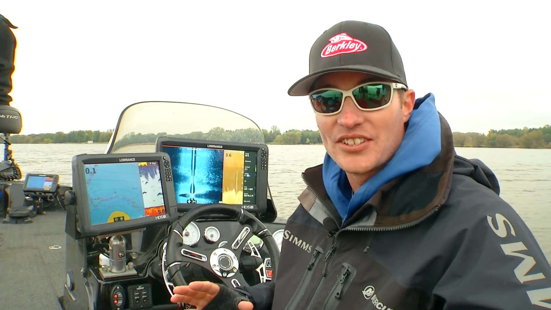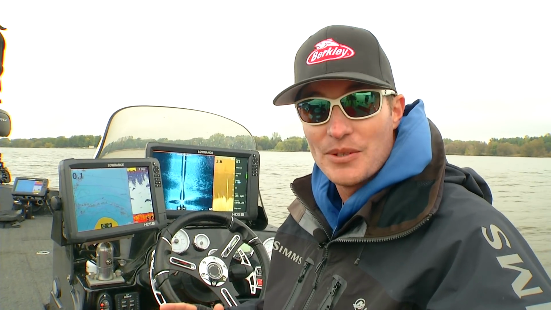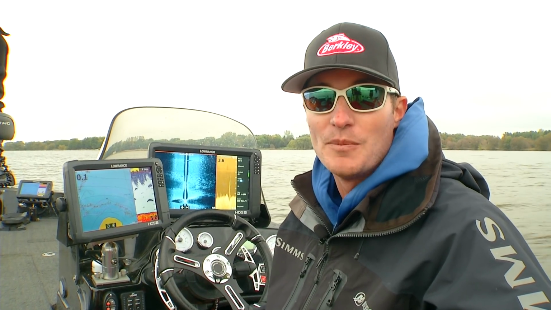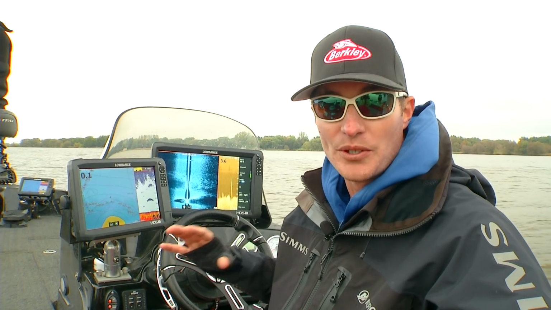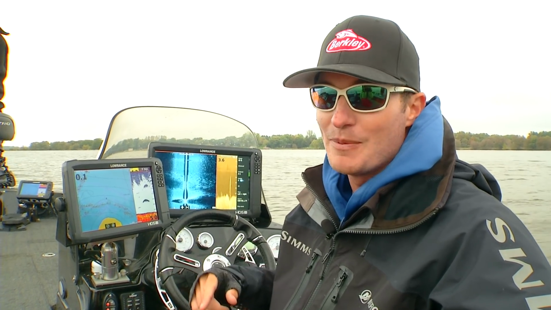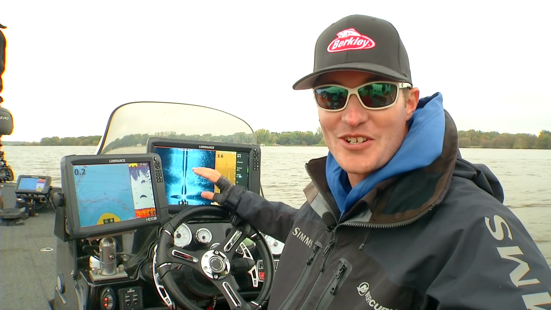A lot of these rocks on Beaver Dam are very shallow, shallow enough where you can't even float your boat over top of them without hitting bottom. So I'm going to use my side imaging to allow me to understand where these rocks come off, allow me to map them out, but also tell me where I don't want to drive my boat over.